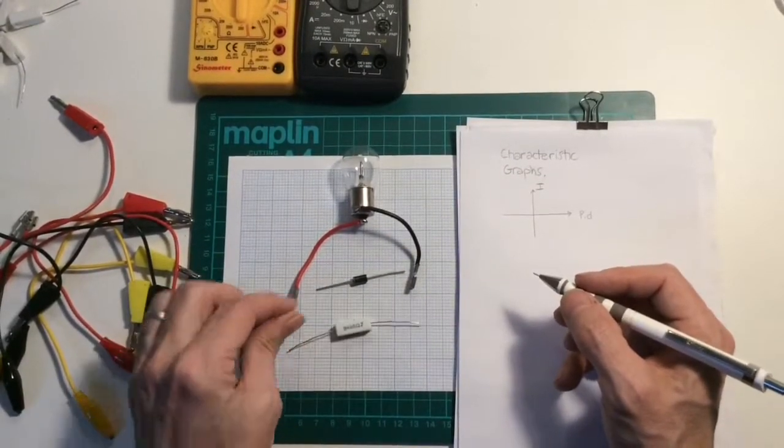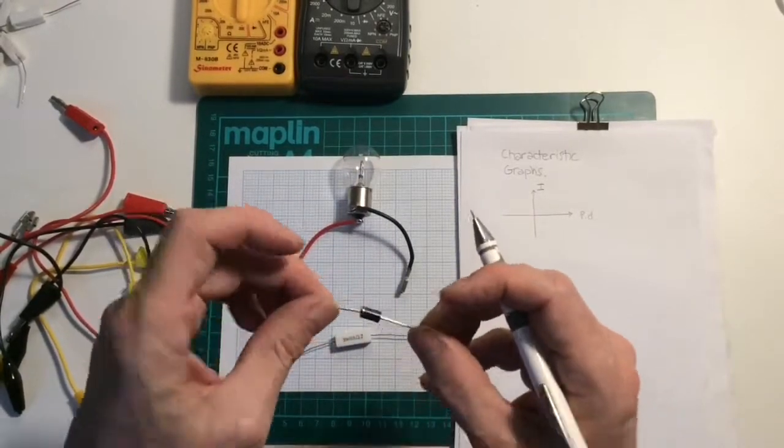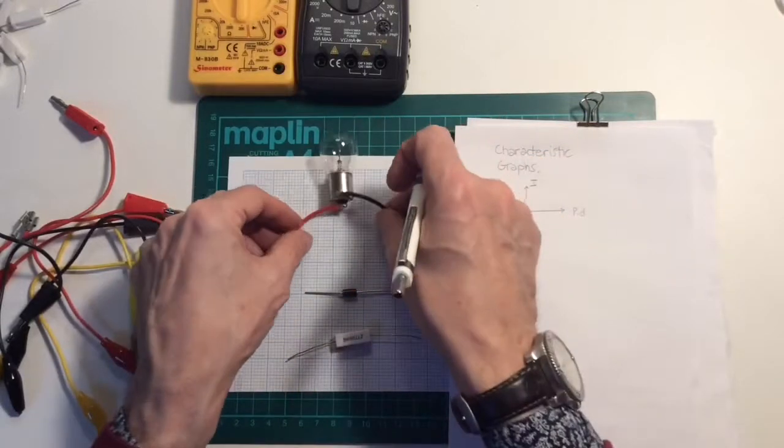Okay, and I'm going to do three things. There's a resistor, and this one in the middle is called a diode, and this is a light bulb. We've seen that one before.